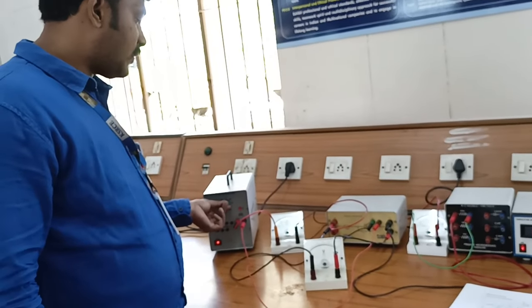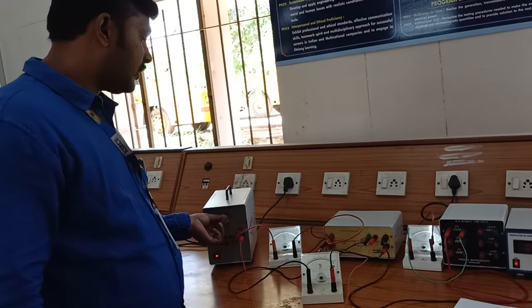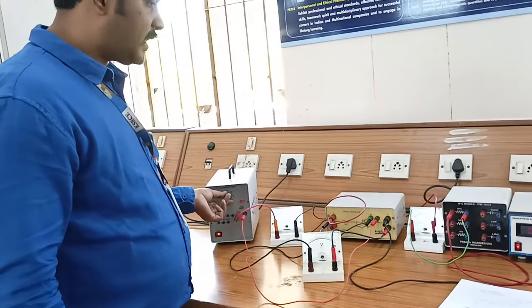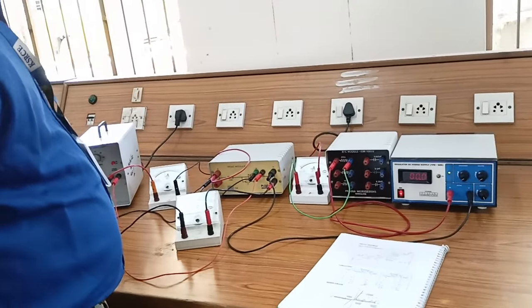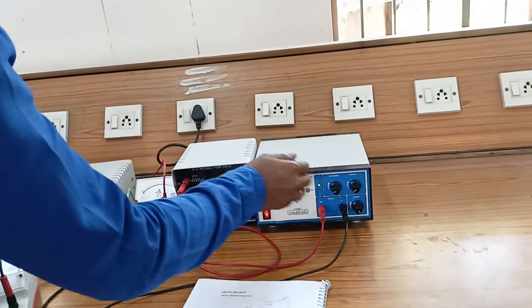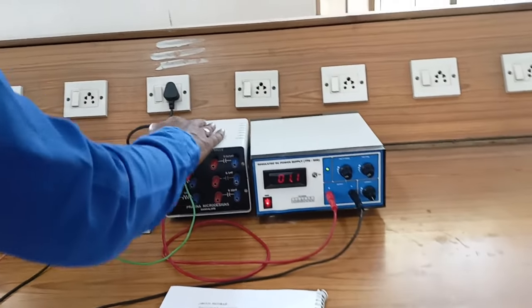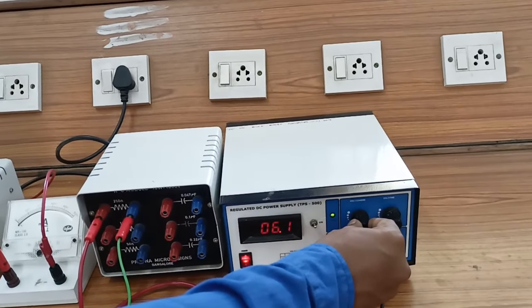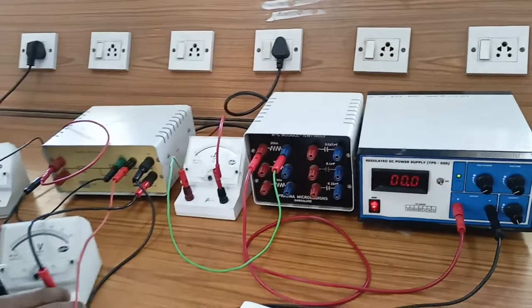Now I am fixing the gate current at 4 milliampere, and after that I am going to vary the voltage applied between the main terminals of the triac. You see here, note down the firing angle.